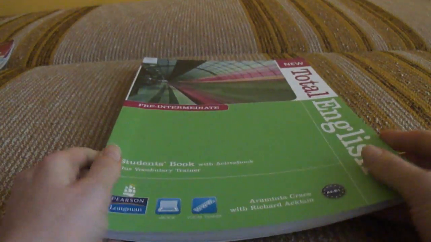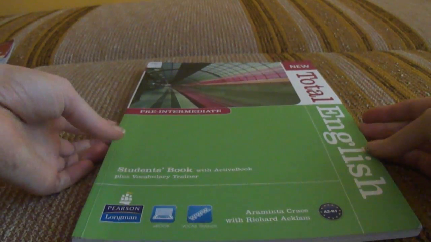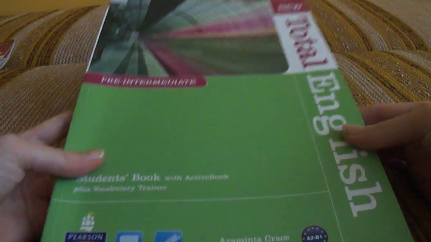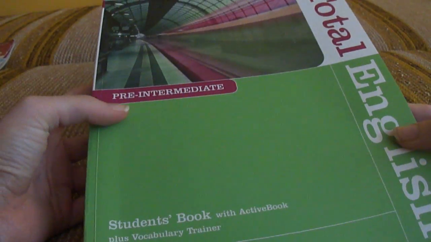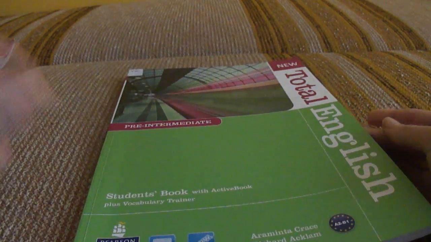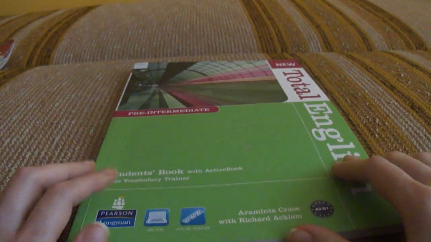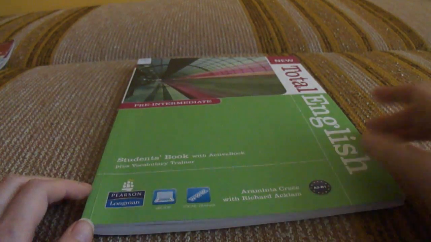I also have a pre-intermediate group. They use another book, which is Total English, and this is pre-intermediate, but they also have an elementary or a beginner book and an intermediate and so on.